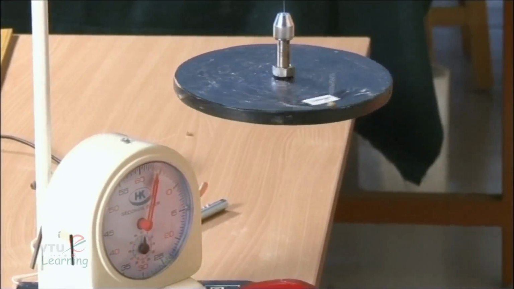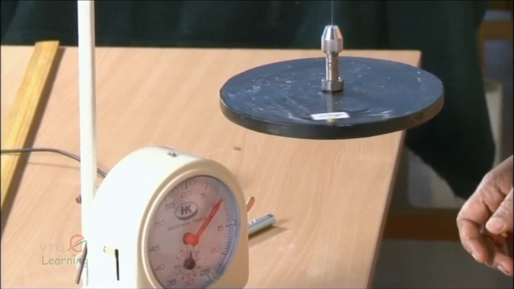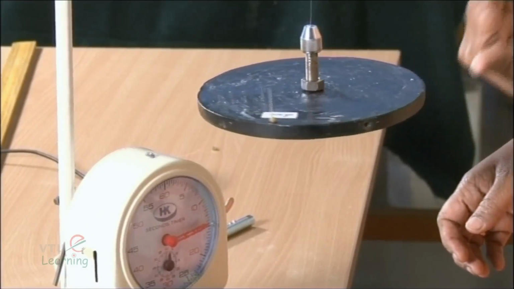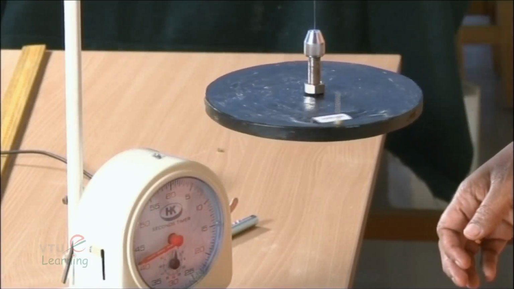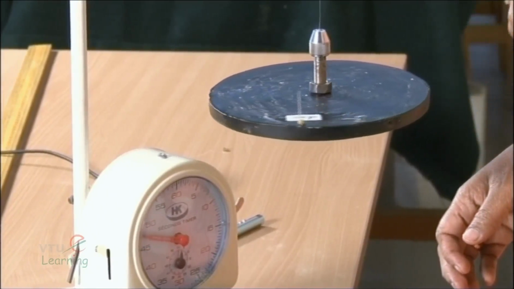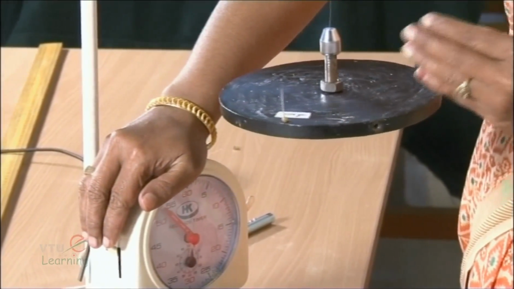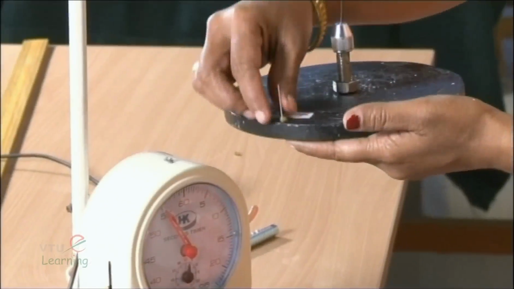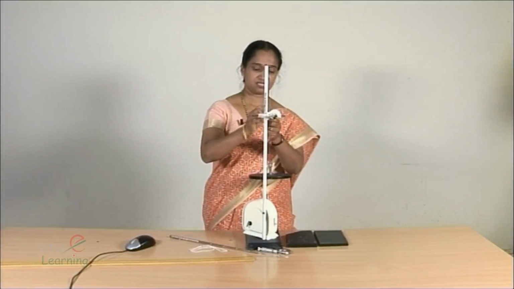Count the number of oscillations: 1, 2, 3, up to 8, 9 and 10. Record the readings. Repeat the trial 3 times.